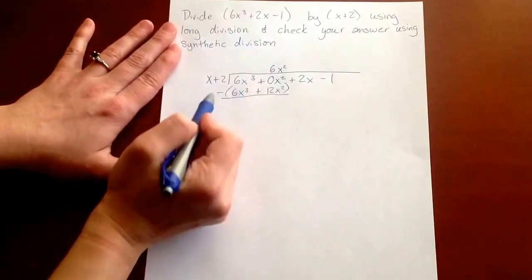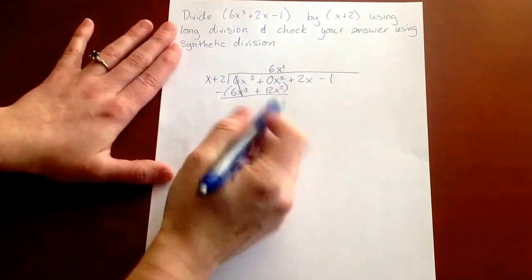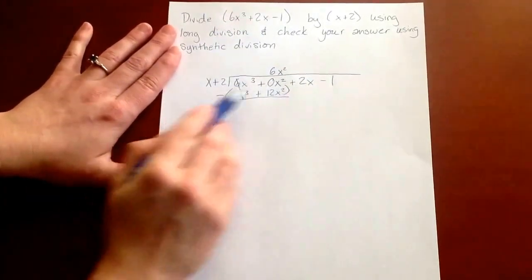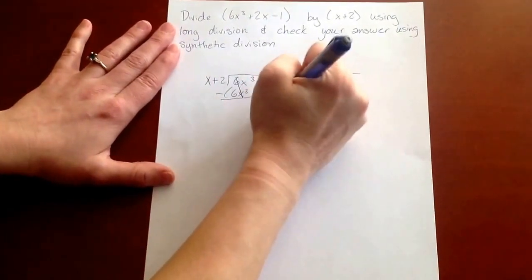So 6x cubed minus 6x cubed, that's gone. 0x squared minus 12x squared is negative 12x squared.